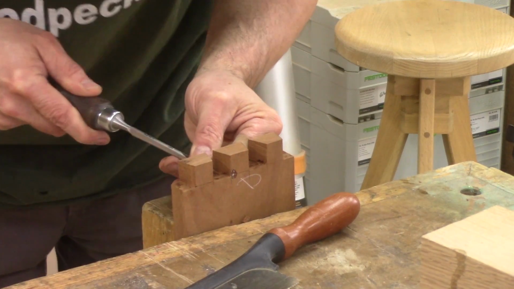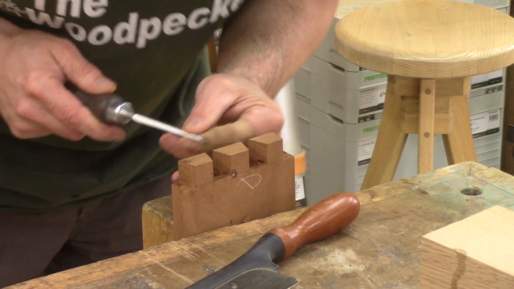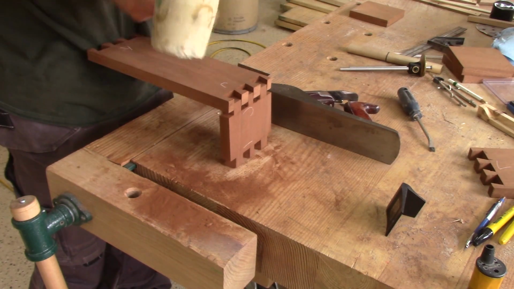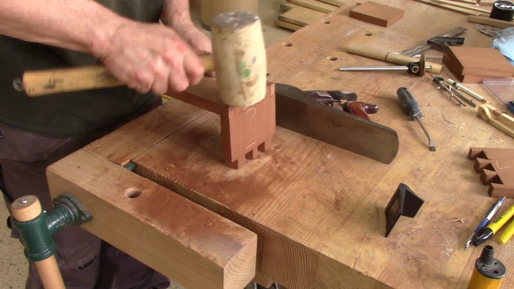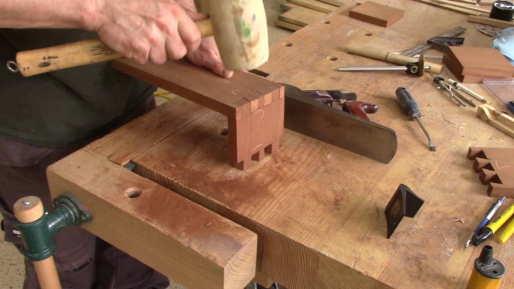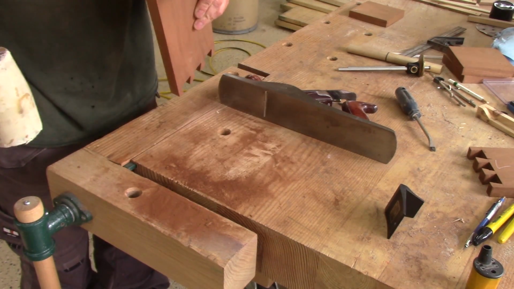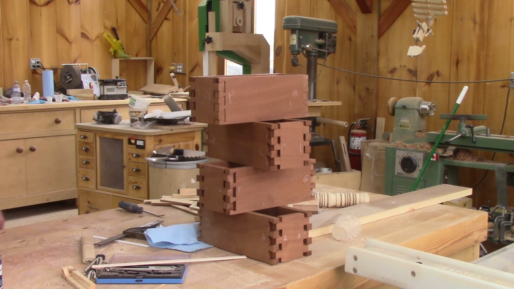I also need to remove both ends. For that, I use the saw. Just like for the dovetails, I need to clean the pins a bit. Finally, I can try the fit. Generally, just like here, everything goes well. But sometimes I need to go back and work on the pins a little bit. I do that for all the remaining boards, and eventually I have 4 boxes.